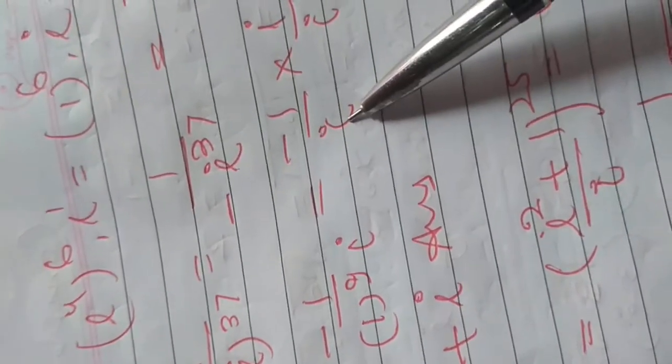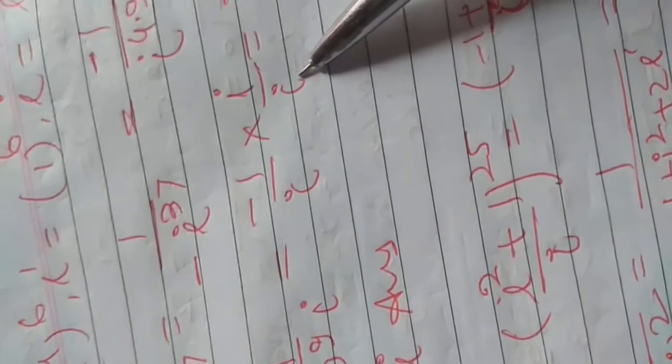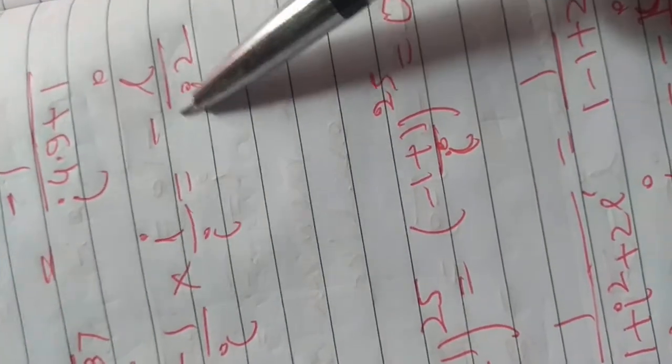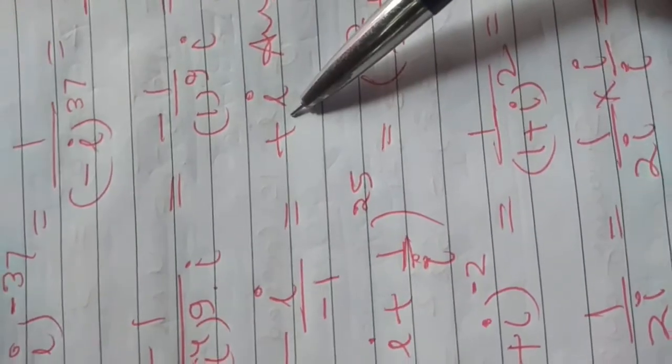I again is in denominator form. We can multiply with I into I. That's why we get minus I upon I square. I square is again minus 1. So we get minus I upon minus 1. That is the final answer, I.